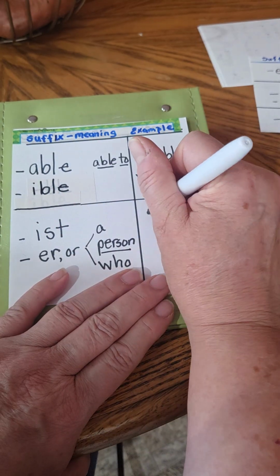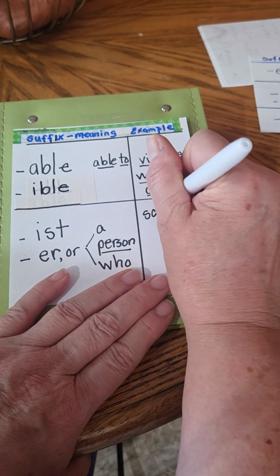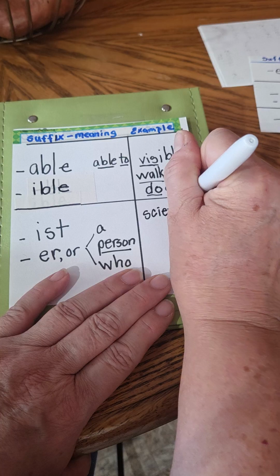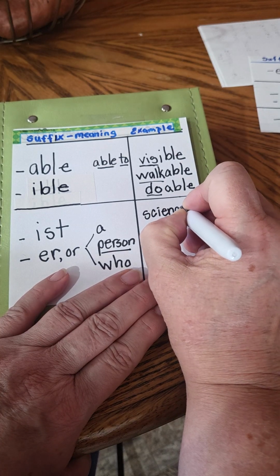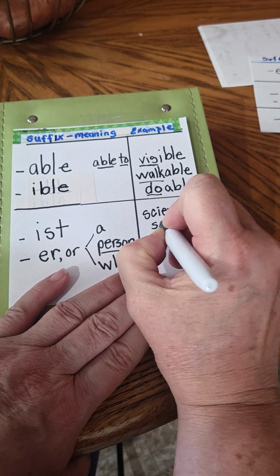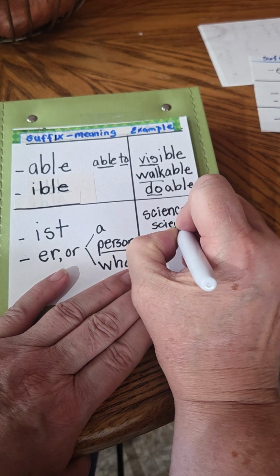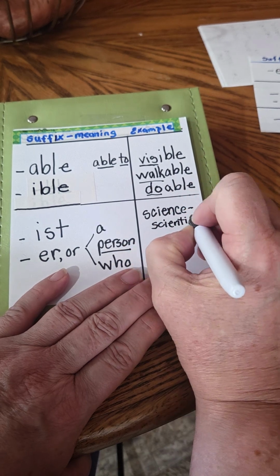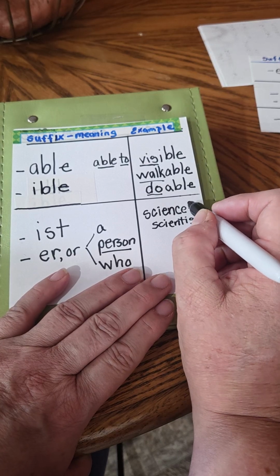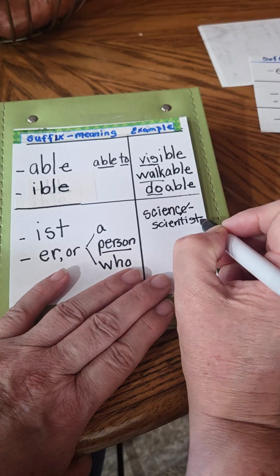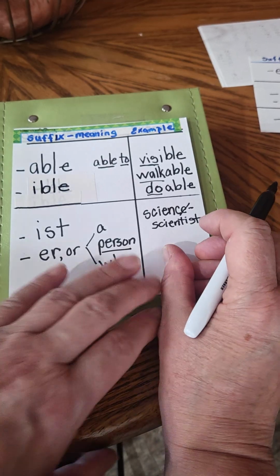So the same thing happens here. Let's start with our ist. Here's the word science. You have to take off the E of science, and you do scientist. Look at that. You always take off silent E's before you put these endings on. You don't need them.